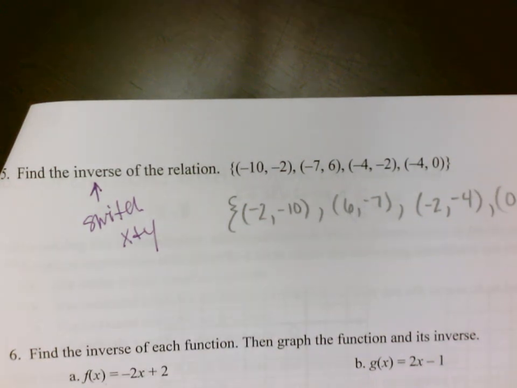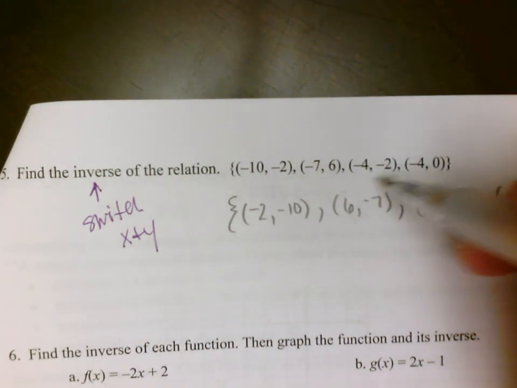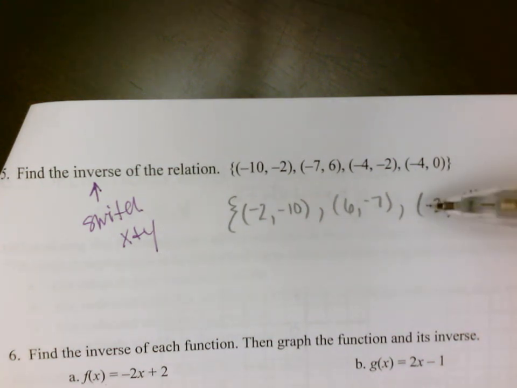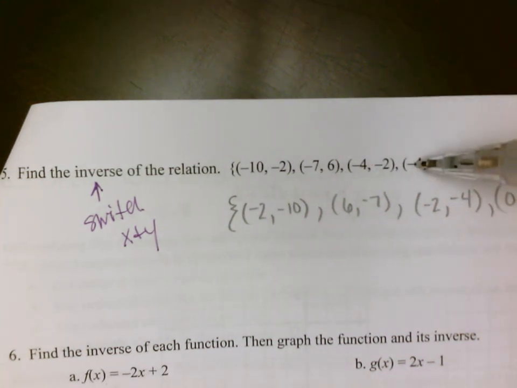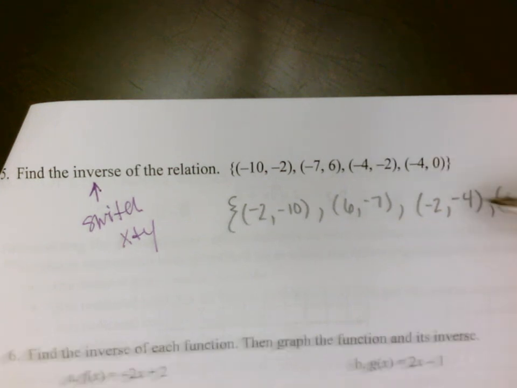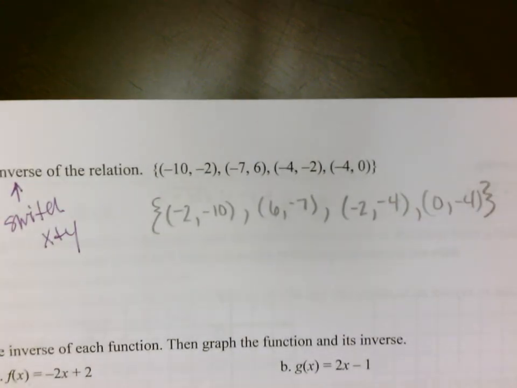So I found the inverse. Two different x values going to the same y value is fine. Technically, this was not a function at the beginning because the x value repeats: negative 4 equals negative 2 and 0. The x repeats, so it's not a function. Your inverse doesn't repeat, so technically the inverse is a function.